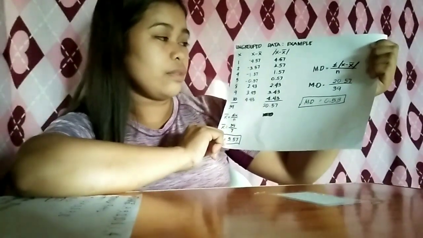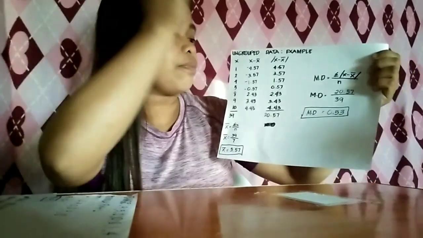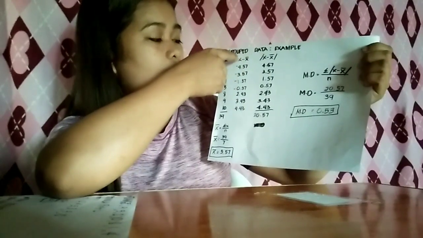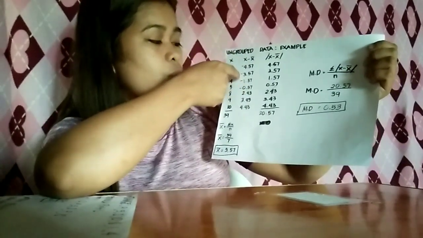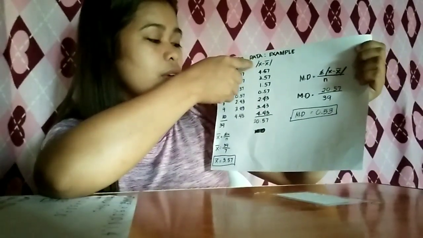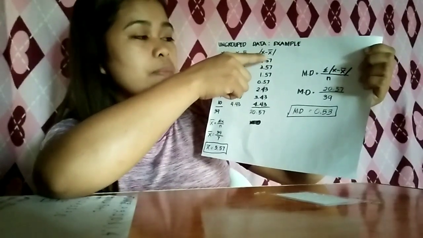Next step is to remove the negative sign, changing the negative values into positive. This is the absolute value of x minus mean.